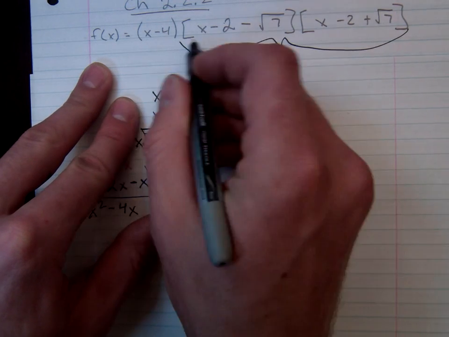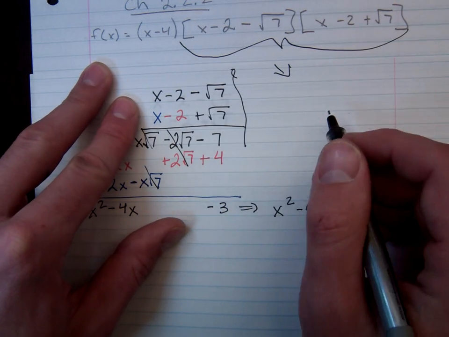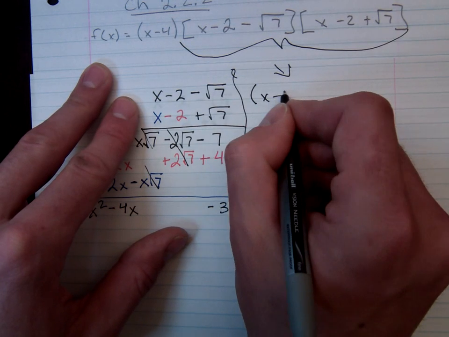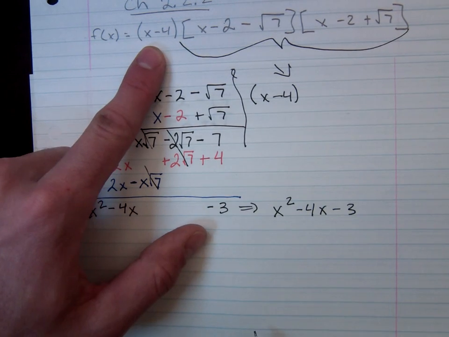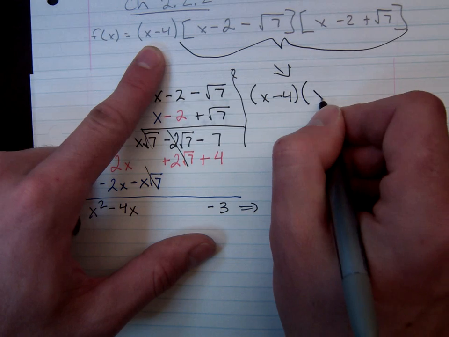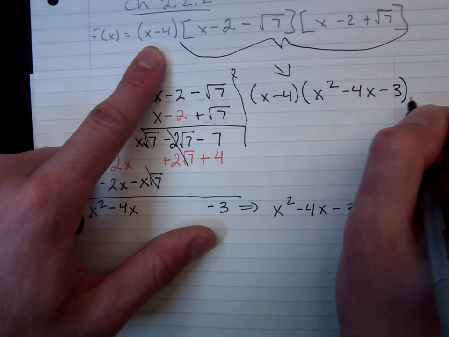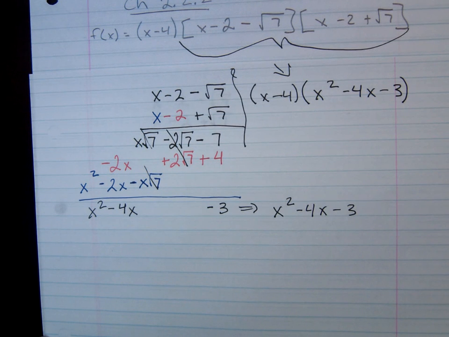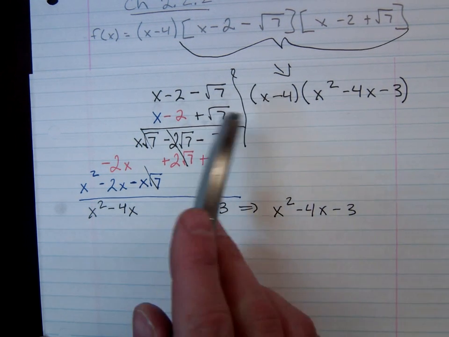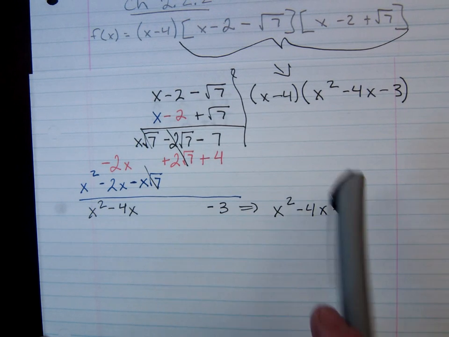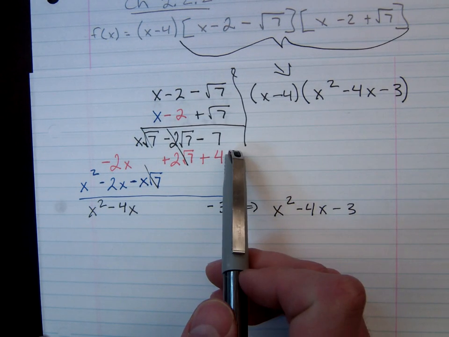Now I'm remembering that I need to incorporate that back into my original problem, meaning that if I were to kind of rewrite this portion, I could rewrite it as x minus 4, not forgetting about my initial part of the problem, times x squared minus 4x minus 3. Okay. And if you feel comfortable with a different method, you can, but this will be a fairly organized way of going about multiplying polynomials that are more than just two terms.